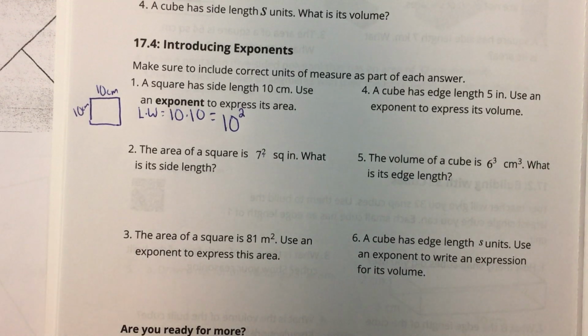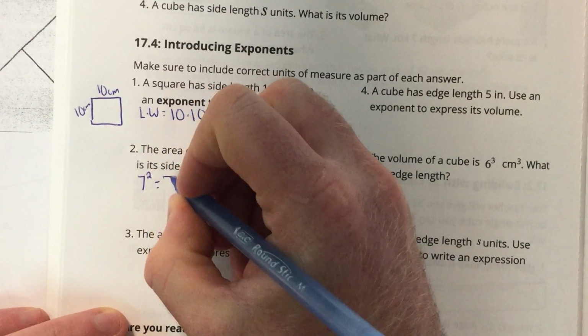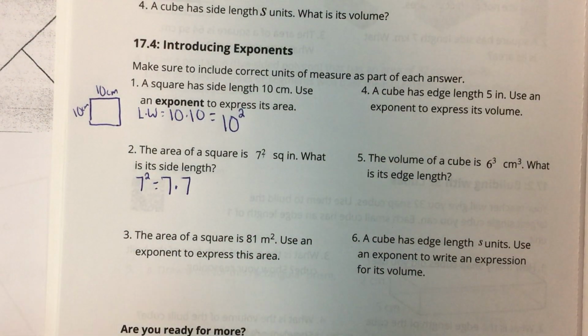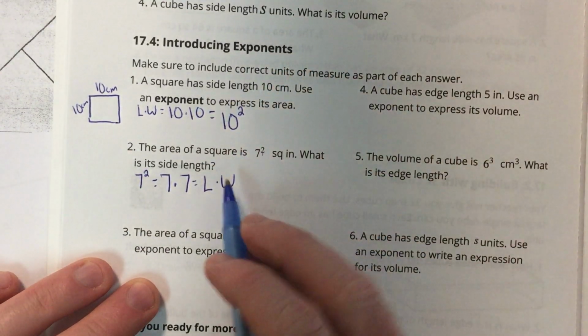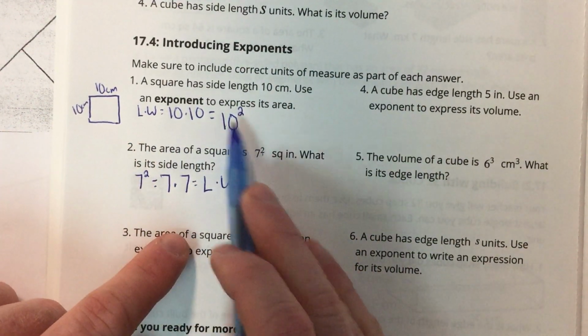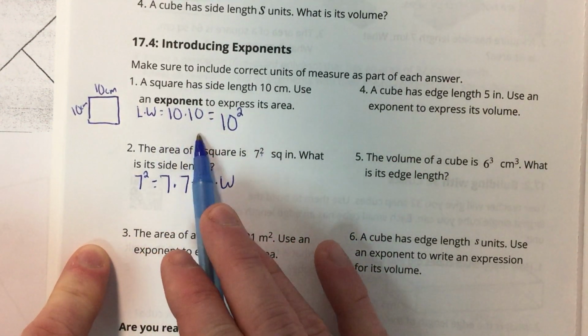All right, if I look at number 2, it says the area of a square is 7 to the second square inches. What is its side length? In this case, 7 to the second power means 7 times 7. This right here is how they're finding the area. They're doing length times width. So they just did this backwards, basically. They're saying, well, this was 10 to the second, which is 10 times 10. So the length and the width were both 10.